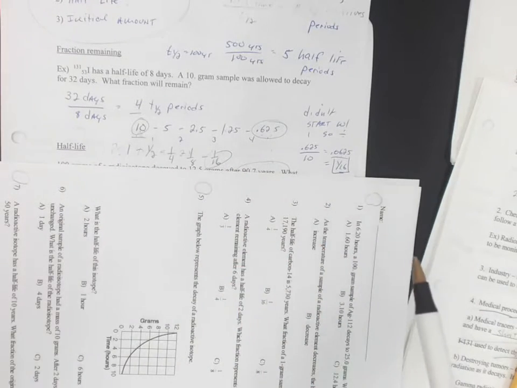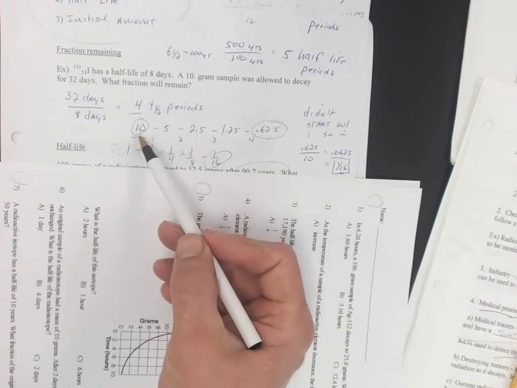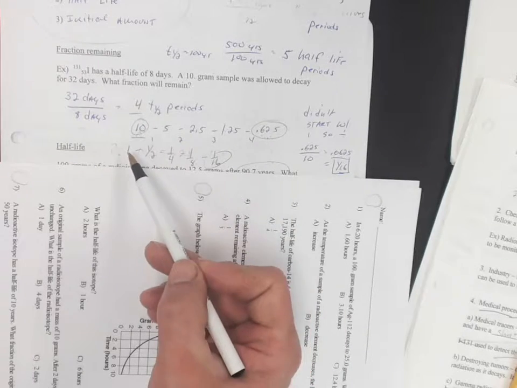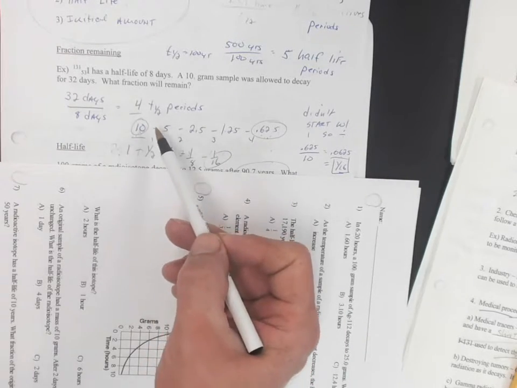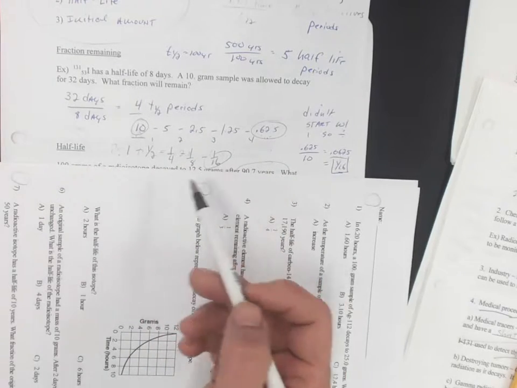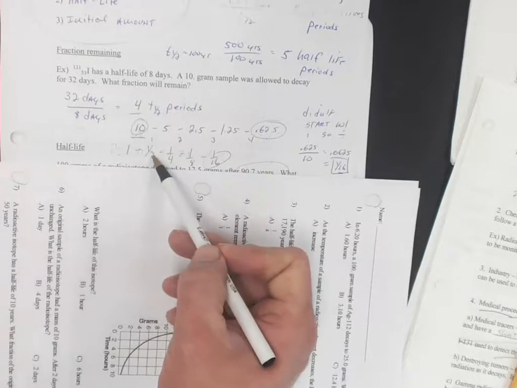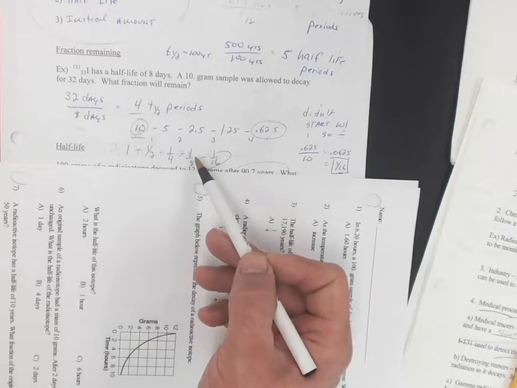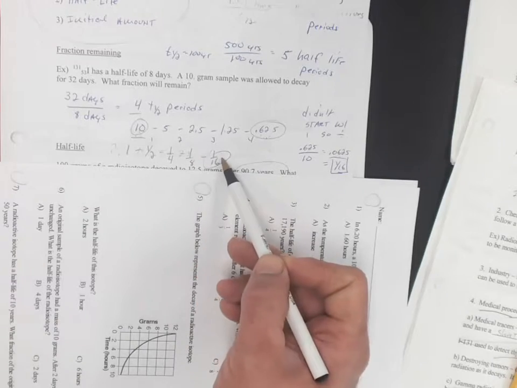You can use your calculator, or the other way to do this, it doesn't actually matter what you start with. If you take, for example, 1 and just use the same number of half-life periods, which is 4, you can easily find the fraction. So 1 divided by 2 is a half, divided by 2 is a quarter, divided by 2 is 1/8, 1/8 divided by 2 is 1/16.